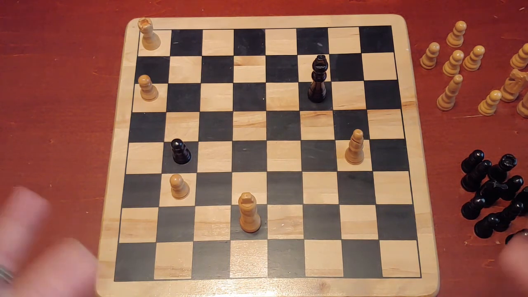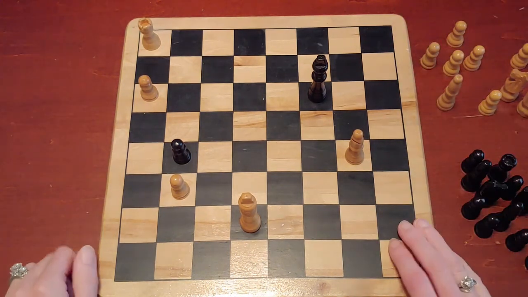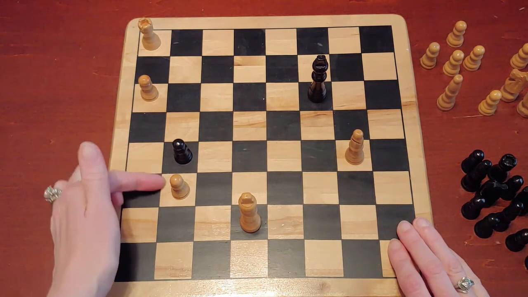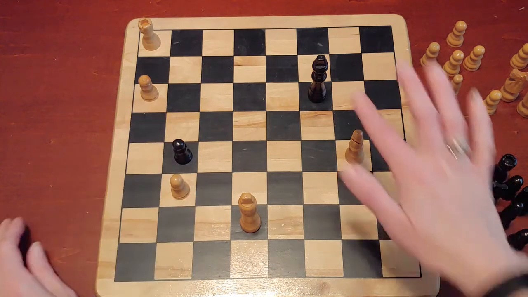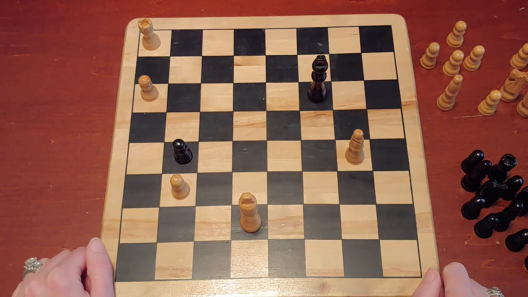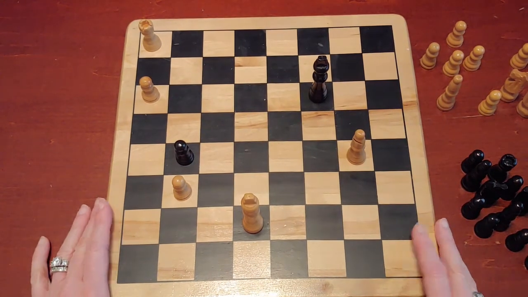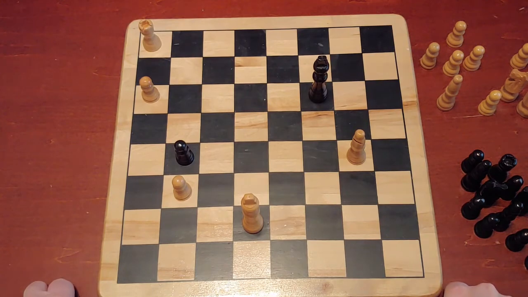Now at this point, my opponent has very few options because this pawn is blocking that pawn, so they're at a stalemate. The only other thing my opponent can do is move their king around. So you could chase each other around the board or call it a game.